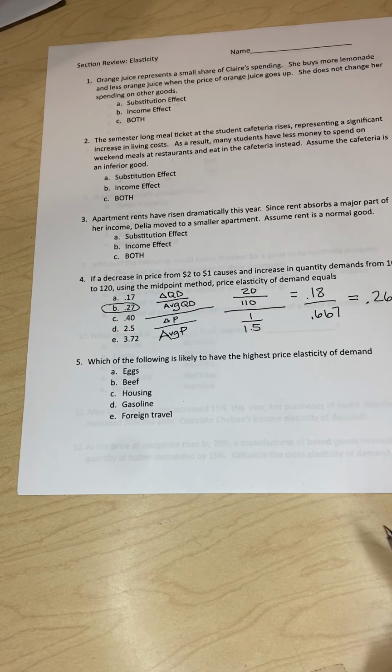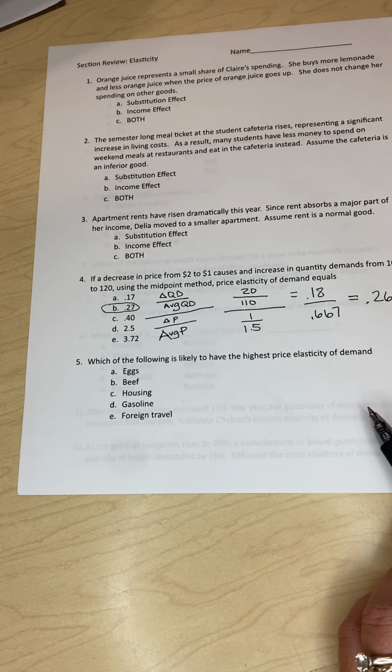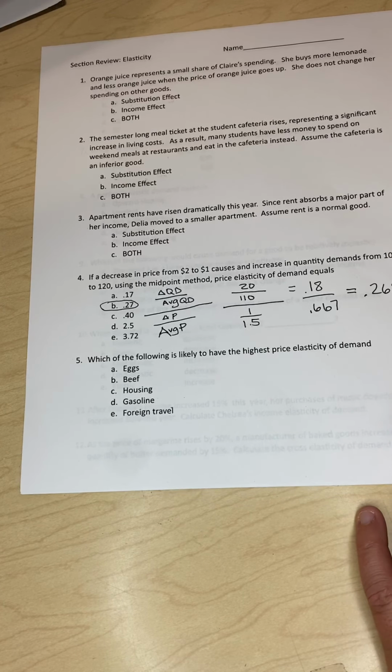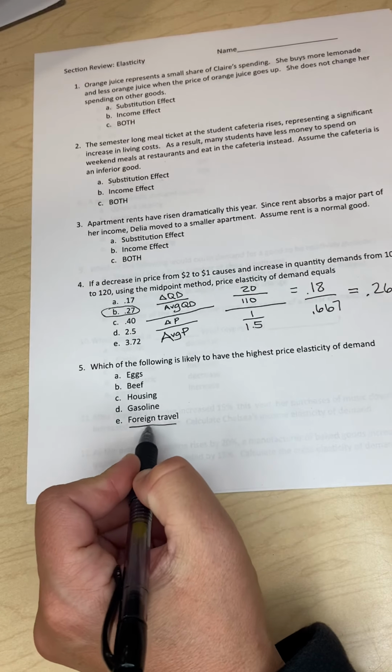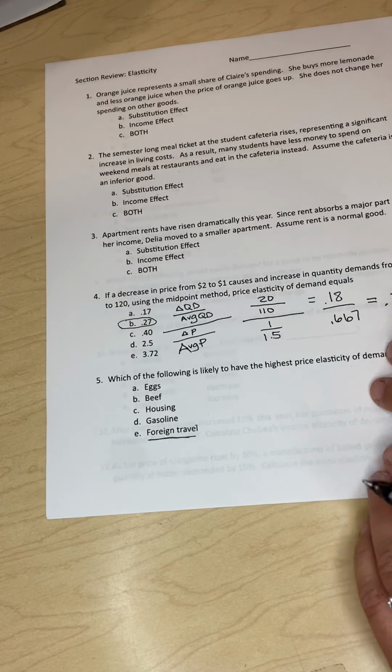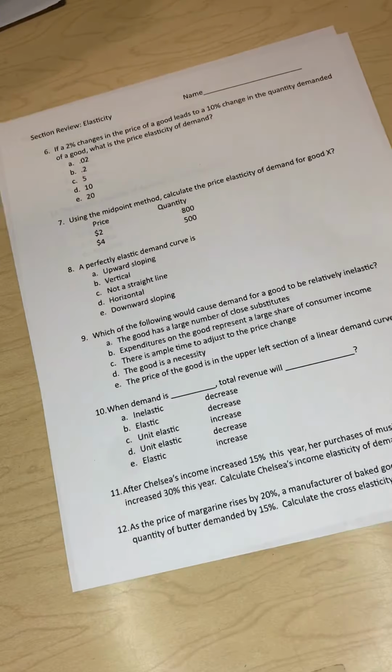Which of the following is likely to have the highest price elasticity? So this is saying what is the most elastic item on here? This would be foreign travel. Okay, going into the second page.